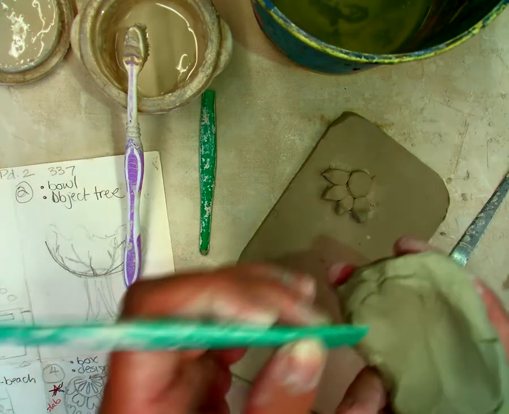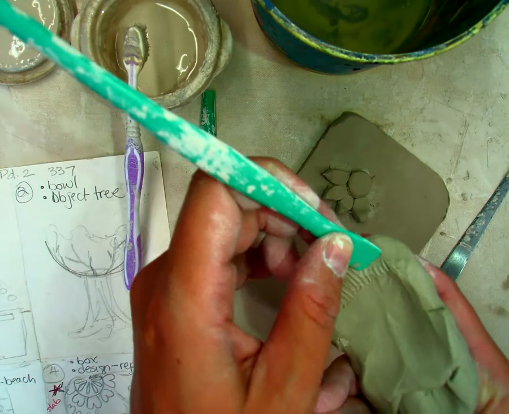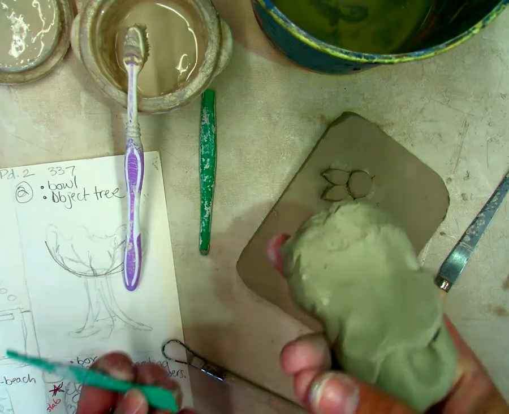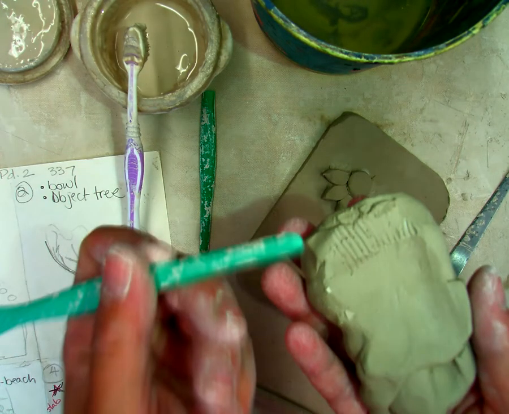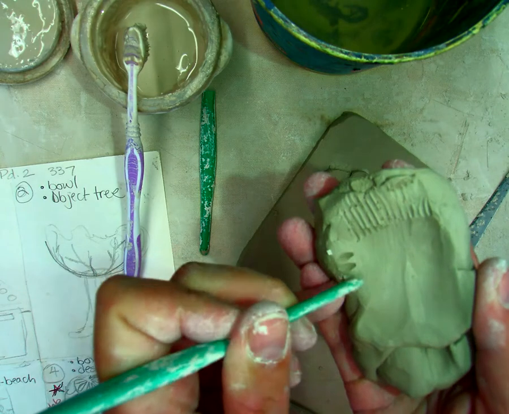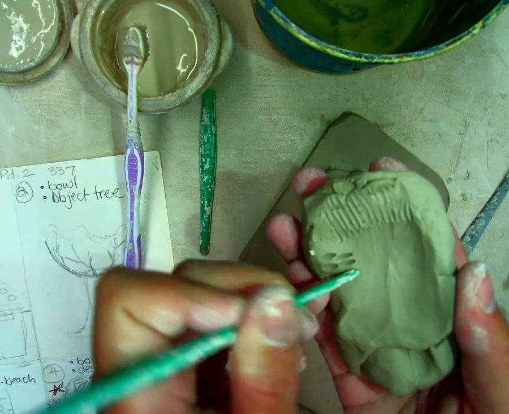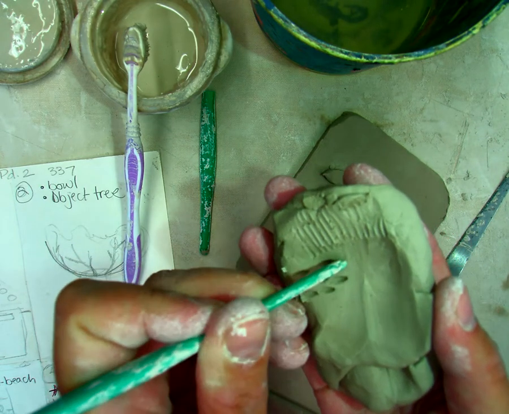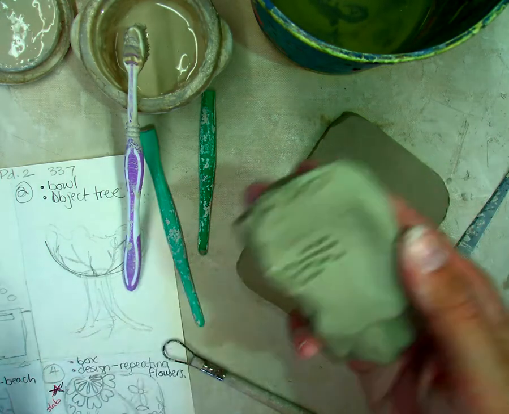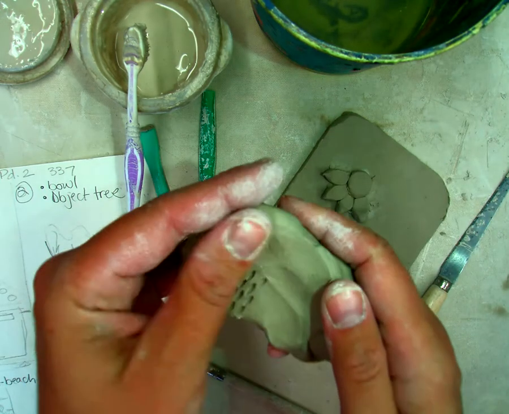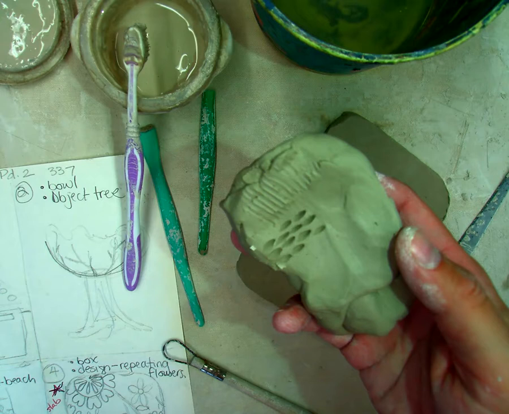Some of the clay tools you can press or scrape across the clay to make different types of textures. I could use this same clay tool in a different way to start creating a different type of texture. Maybe I'm making a fish and I can add scales. Maybe I'm adding a roof line and I'm adding some kind of texture for the top of the roof.